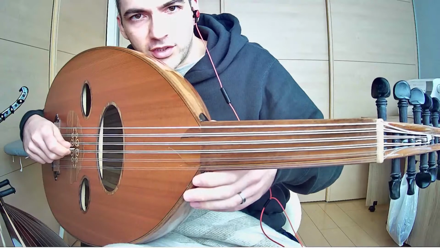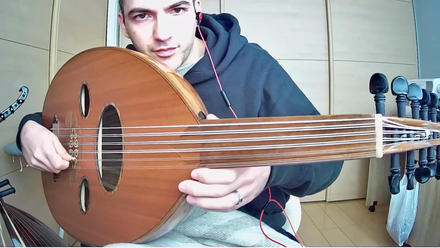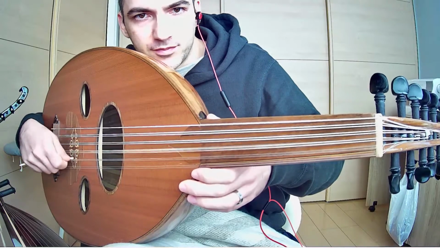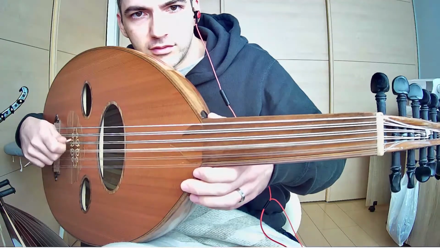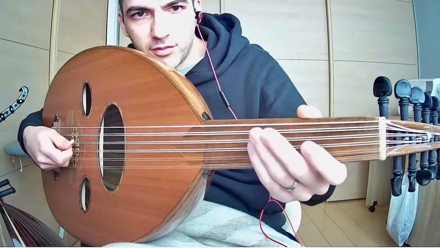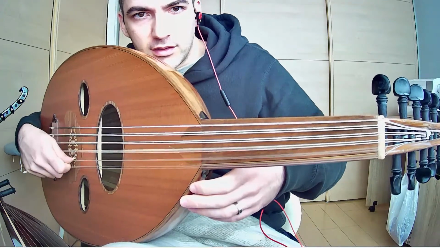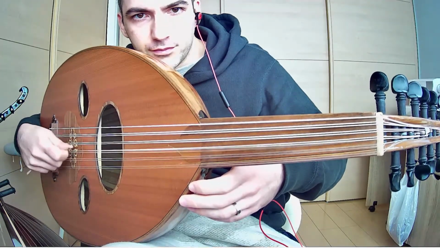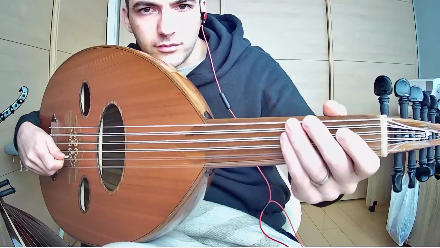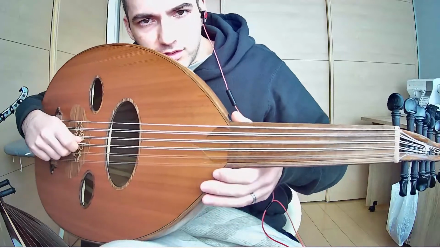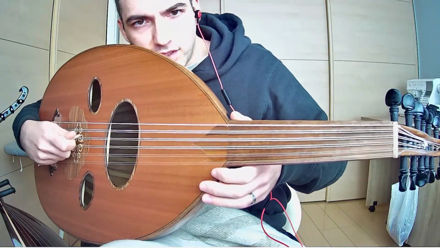So that's a common question that people have about playing the oud. What should the angle be? This is a very straight angle. I'm more comfortable at a little bit of an angle like this. So there is a little bit of an angle there. It's hard to know exactly how much of an angle it is.